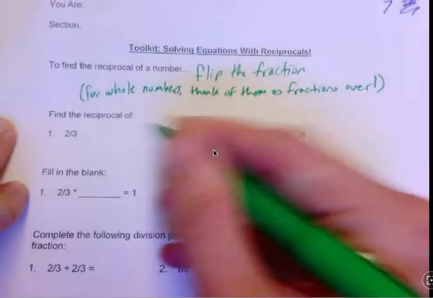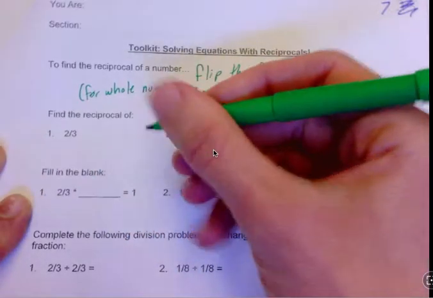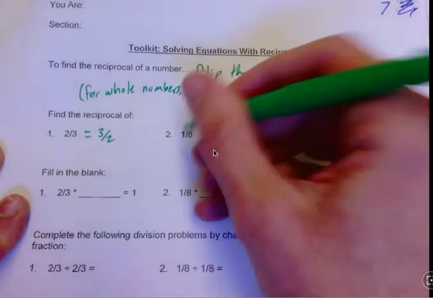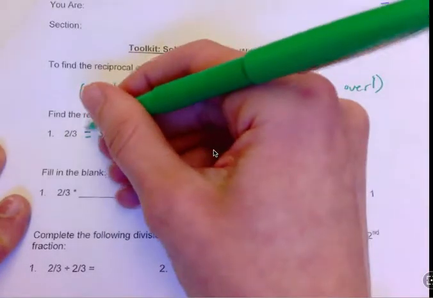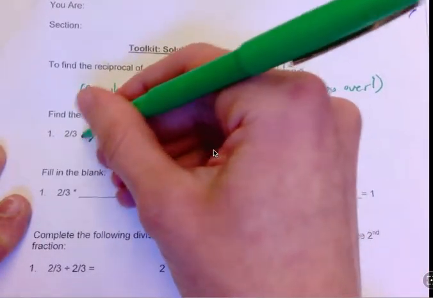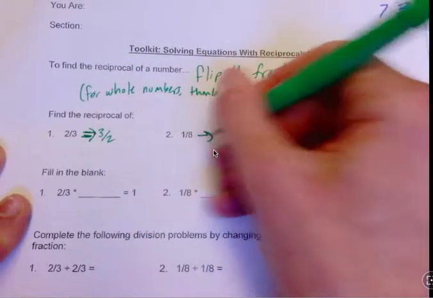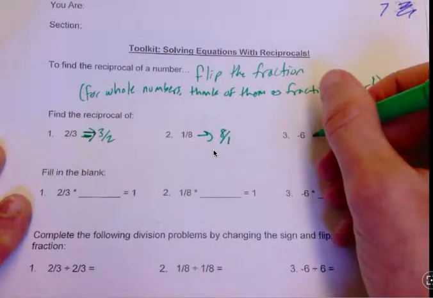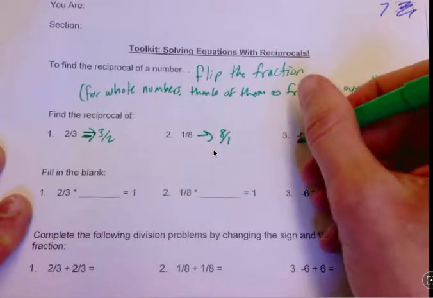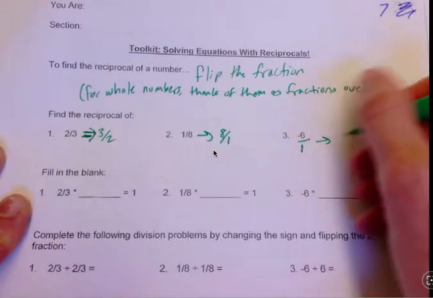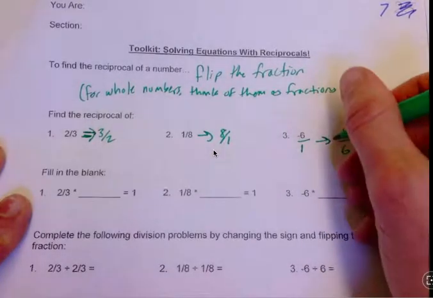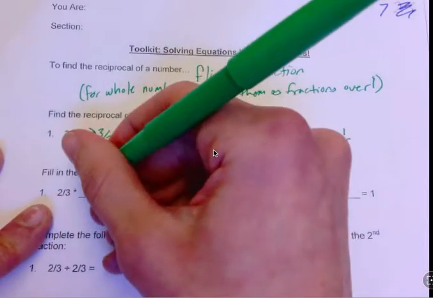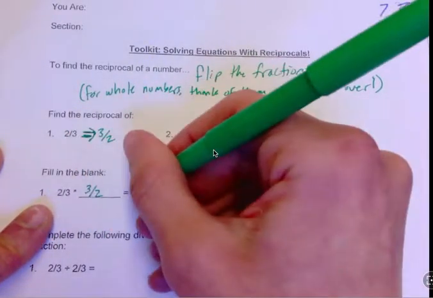So for example, the reciprocal of 2/3 is 3/2. The reciprocal of 1/8, and I'm not going to write an equal sign because they're not equal, I'm going to just draw an arrow. So 1/8, the reciprocal would be 8 over 1. And the reciprocal of -6, we can think of this as -6 over 1, and the reciprocal would be -1/6.